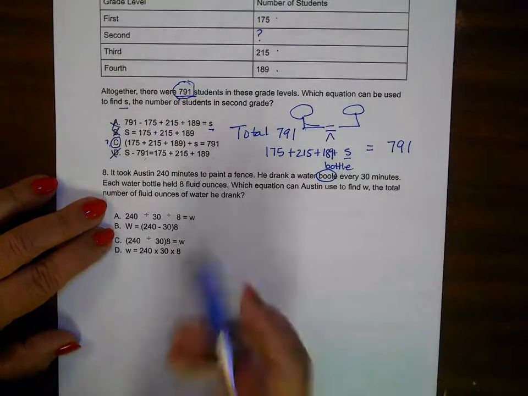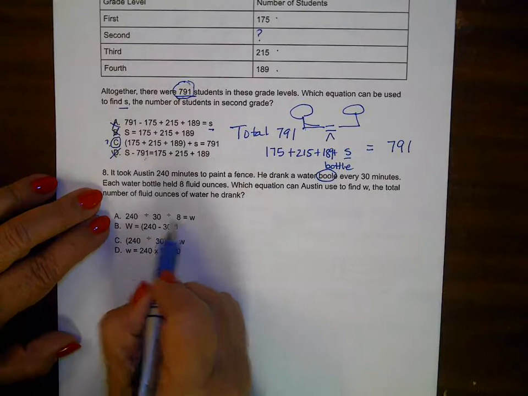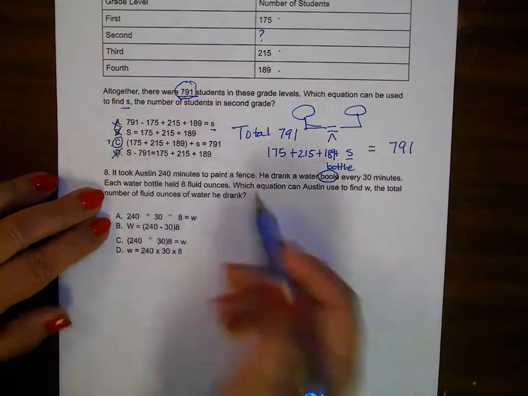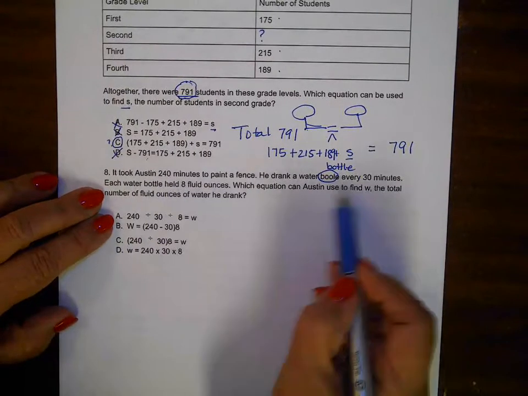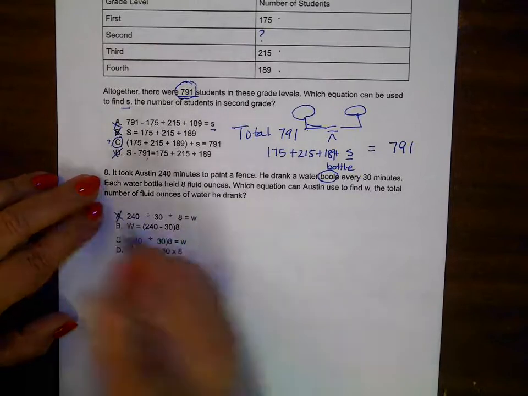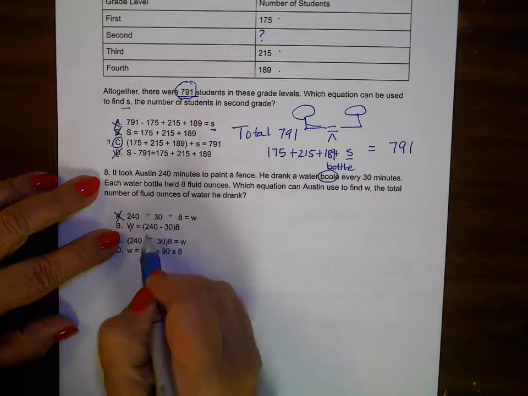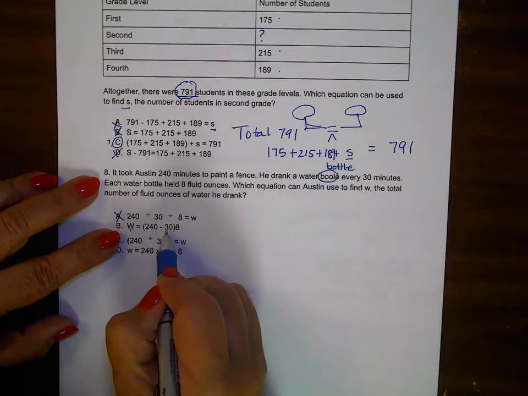So we're just looking for the equation. Are we going to take 240 divided by 30 divided by 8? That doesn't make any sense. You're going to take your 240 and divide it by 30 and then divide by 8. That's not going to get us. We're going to have W for water equals 240 minus 30.